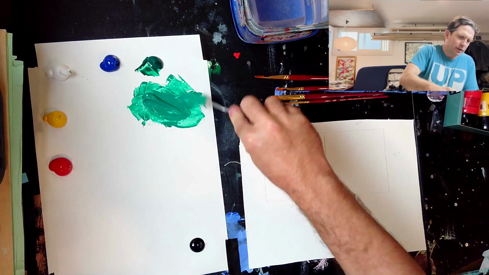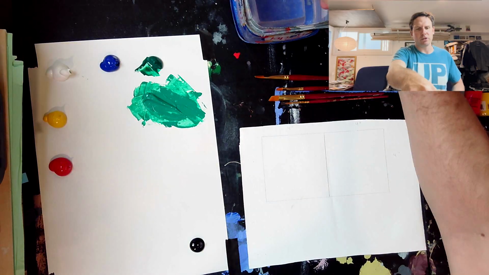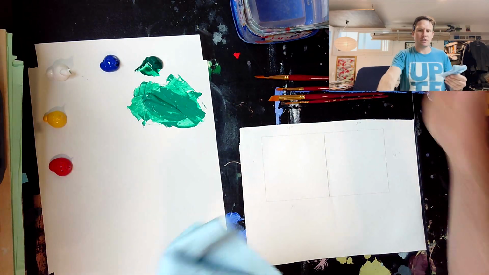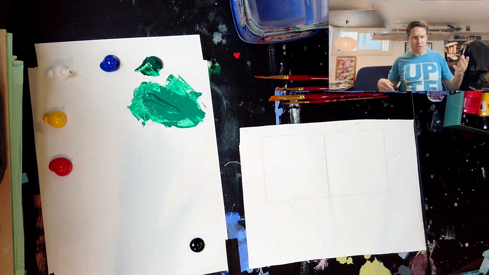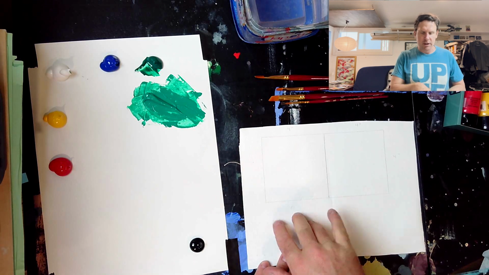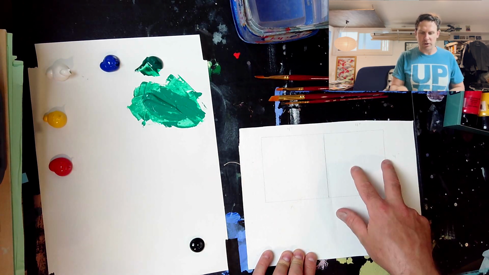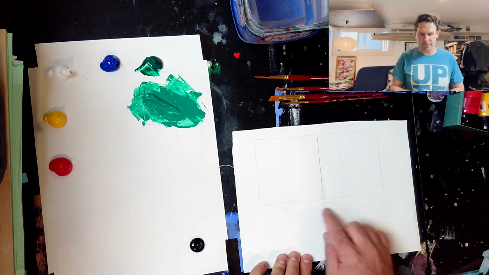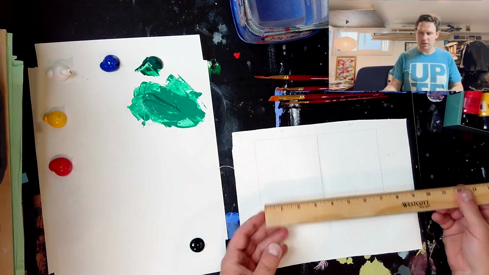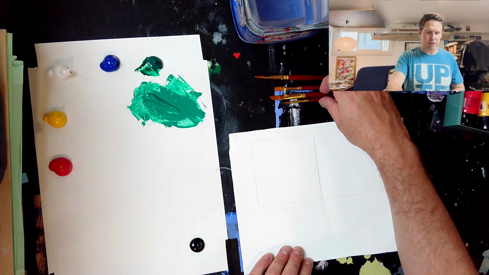Okay, cool. I'm going to rinse my palette knife and wipe it off with the rag so it's nice and clean for next time. Remember, the first thing you want to do is get yourself two squares. I have a 4 inch by 4 inch square next to another 4 inch by 4 inch square. I used a ruler, which is right here. That was very precise, and I want you to be the same. The shape in the middle will be your protagonist color.